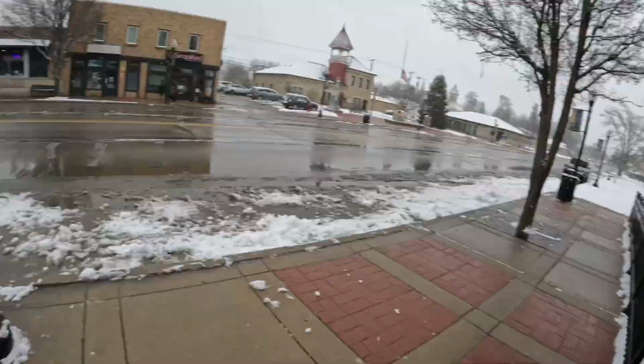It is a beautiful snowy day. Kids actually have no school today because they call it a snow day, which is not really enough snow. I mean, whatever.